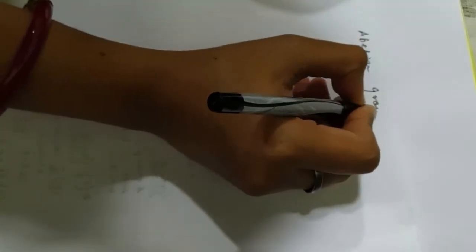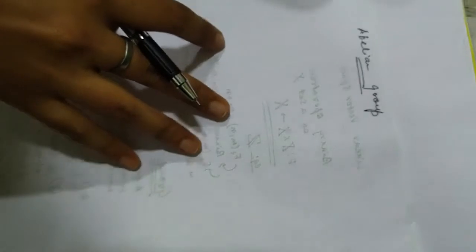Now, what do you understand by an abelian group? Abelian group. Okay, an abelian group is a group. That means all the previous three axioms need to be fulfilled.